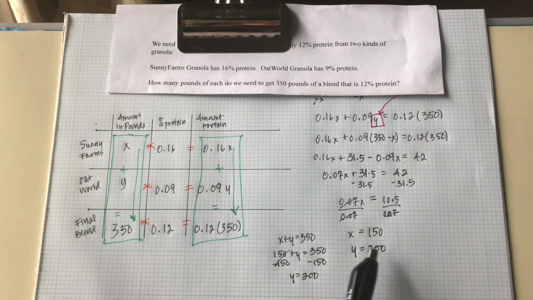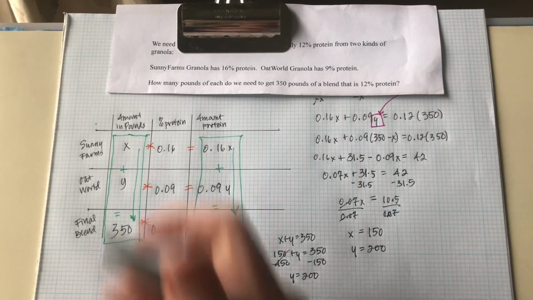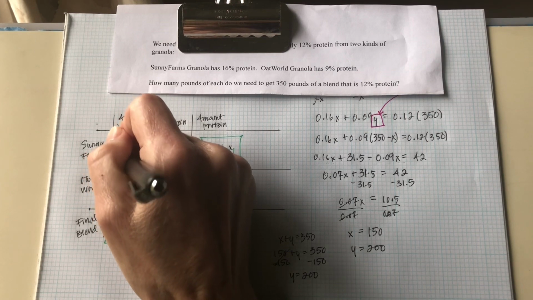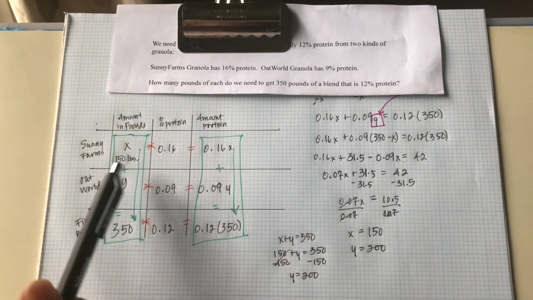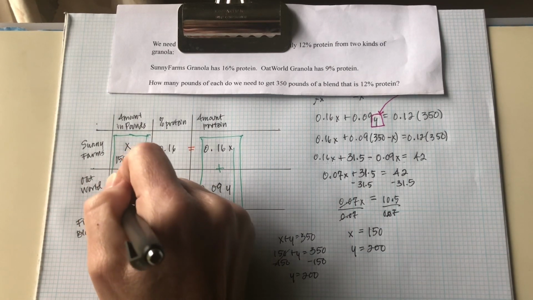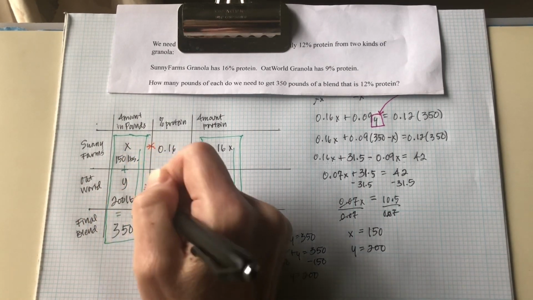So we are ready to fill in our final answer. So our final answer is that we need 150 pounds of our X quantity, 150 pounds of the Sunny Farms granola, and 200 pounds of the Oat World granola.